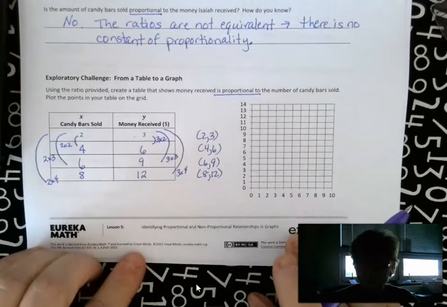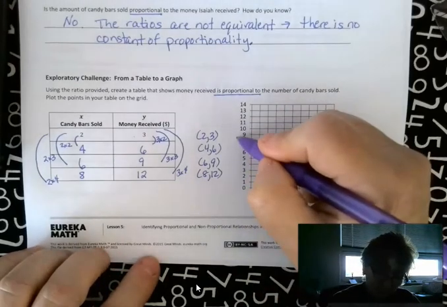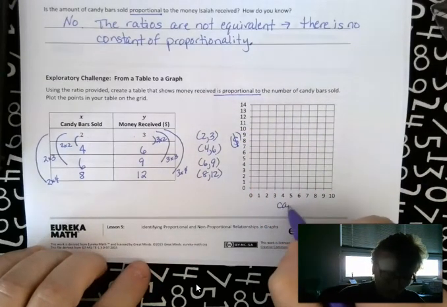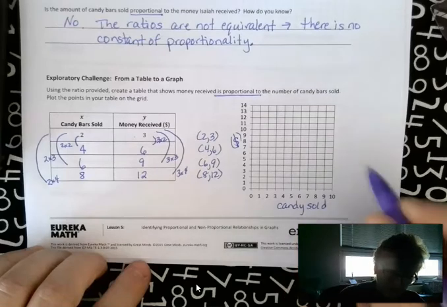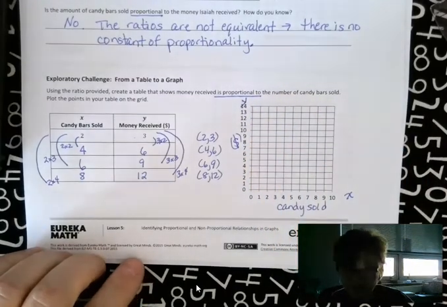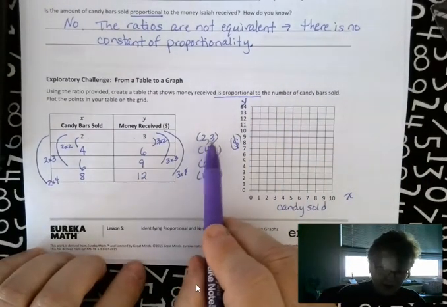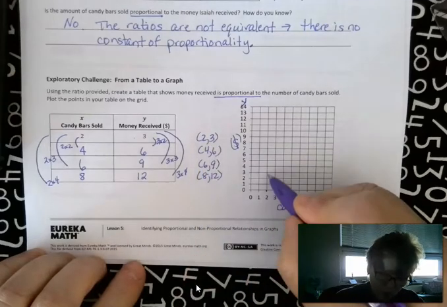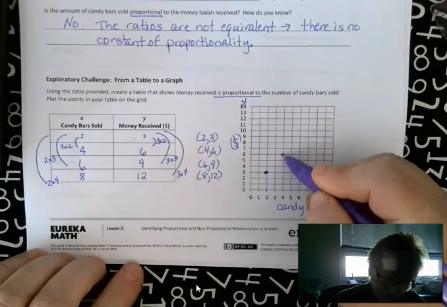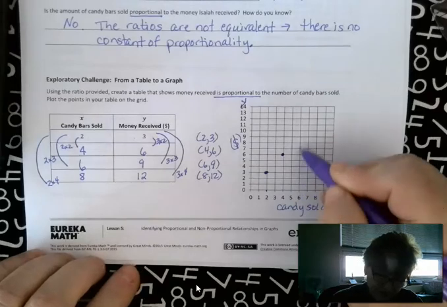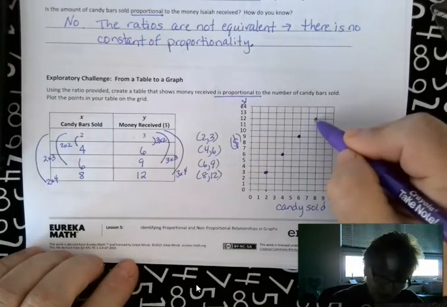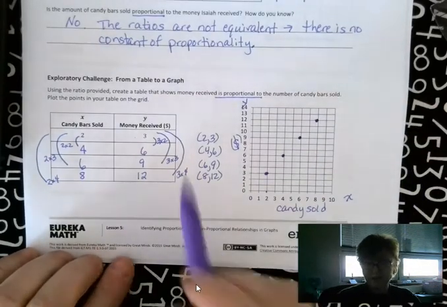So when we come over to graph this, we want to definitely label. On this side, we're going to label it as the dollars. And this part down here is going to be the candy sold, because this is my x-axis and this is my y-axis. So my first ordered pair is x2, y3, x4, y6, x6, y9, x8, y is 12.